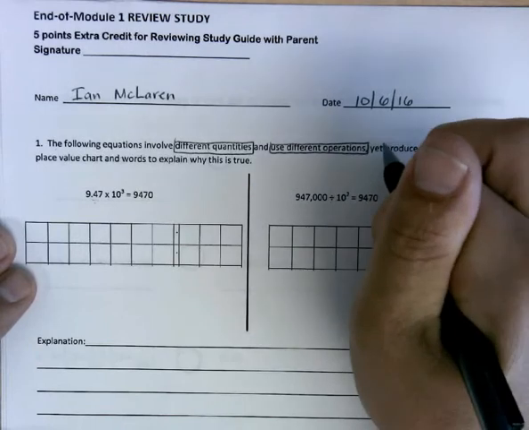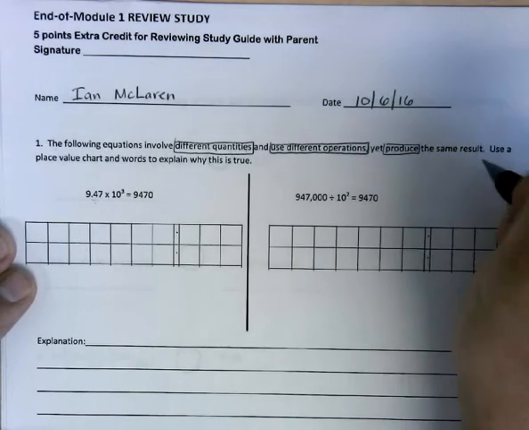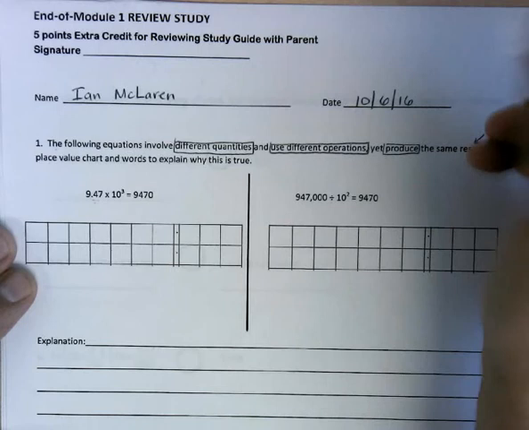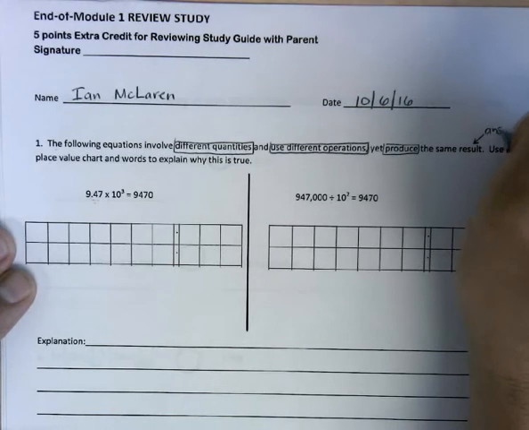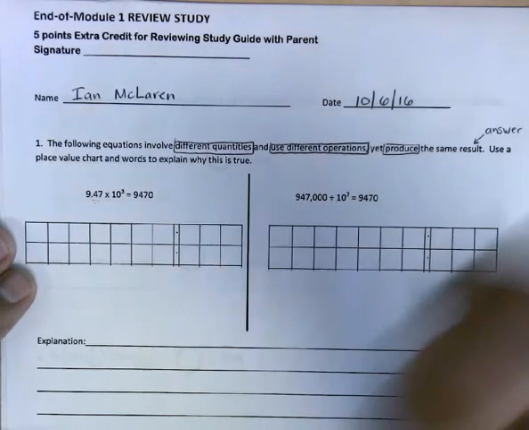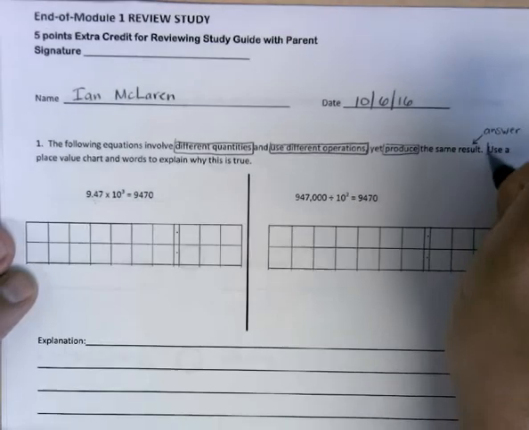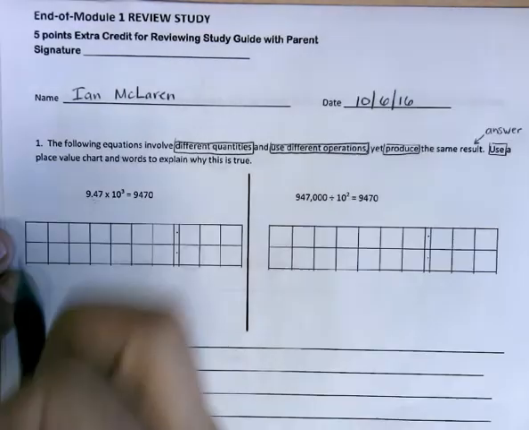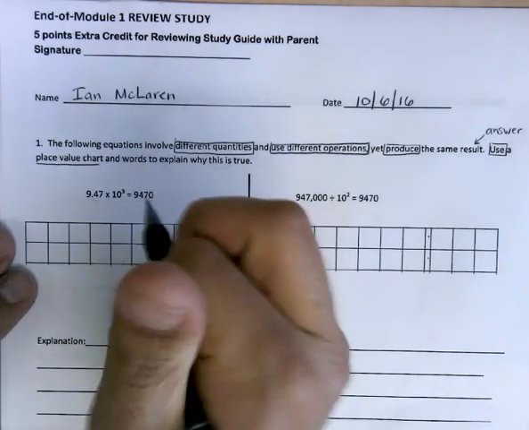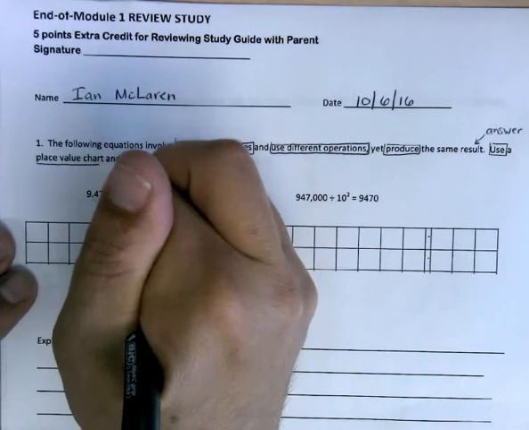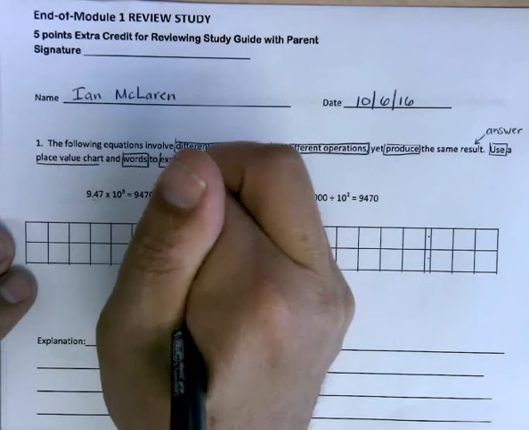However, they're going to produce the same result. And another name for result would be the same answer. And so what do they want us to do? They want us to use a place value chart and words to explain why it's true.